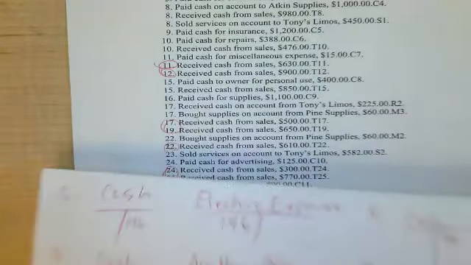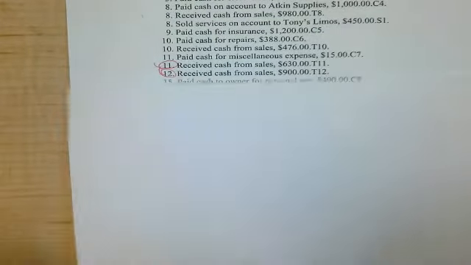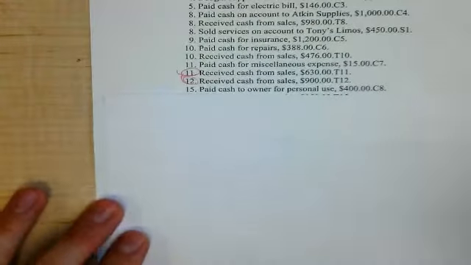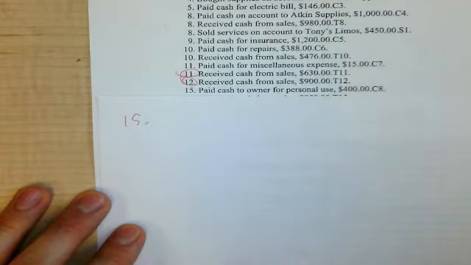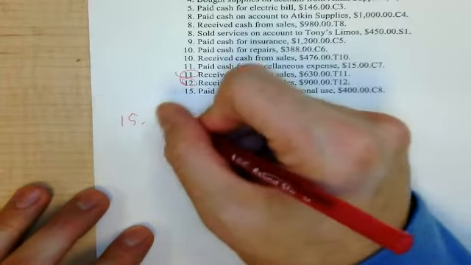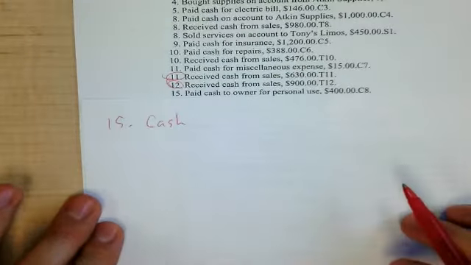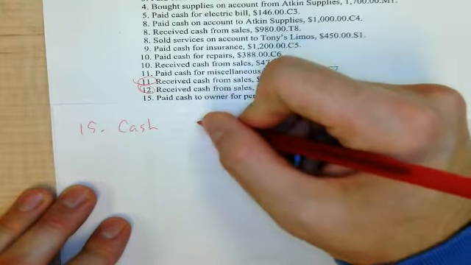All right, let's do the 15th. The 15th is kind of tricky. It says, paid cash to owner for personal use. Cash, and what are we going to call it when the owner pays themselves out of the business account?